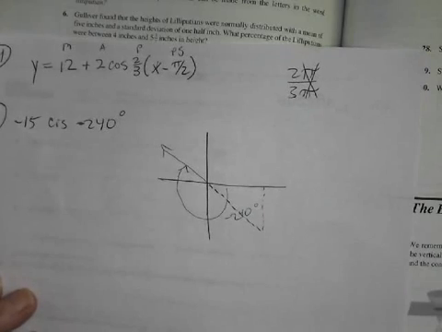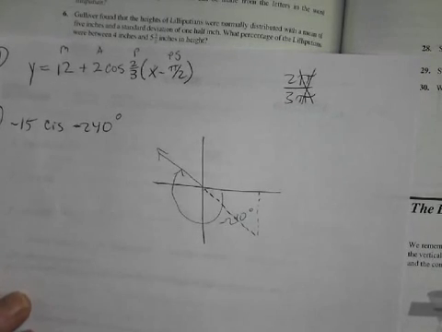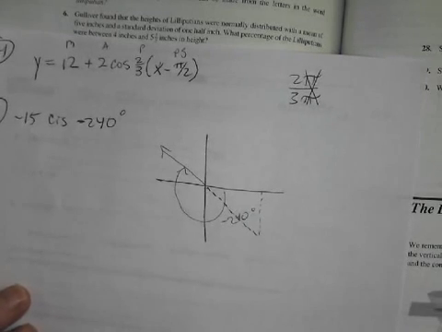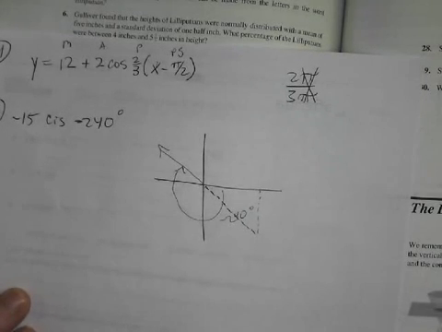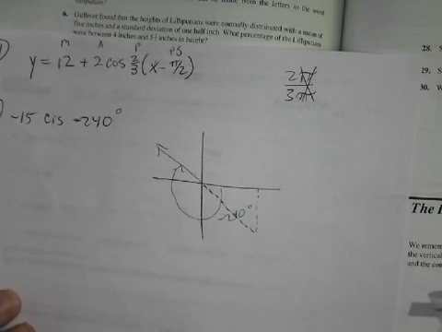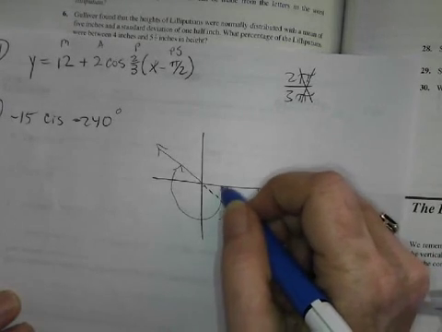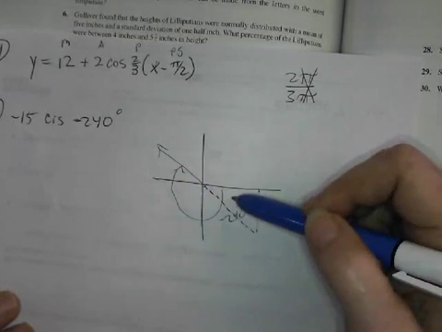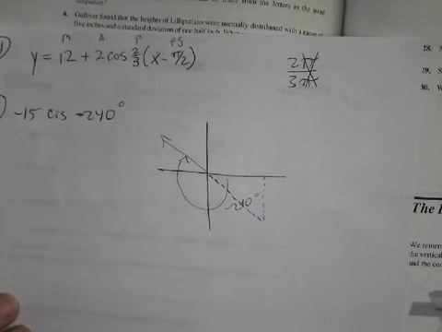I hope that's right. Let me check it. Number 15... where's 16? Oh, okay. So they end up with negative 60. Is that negative 60 degrees right there? It should be. Yeah. If that's 240, then that's negative 60 degrees, so that's good.